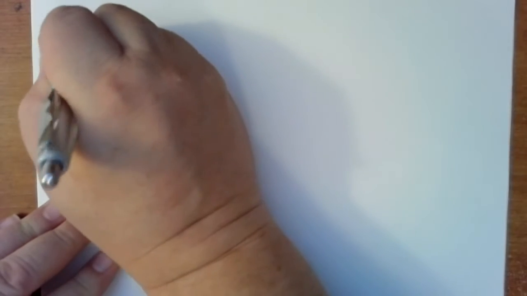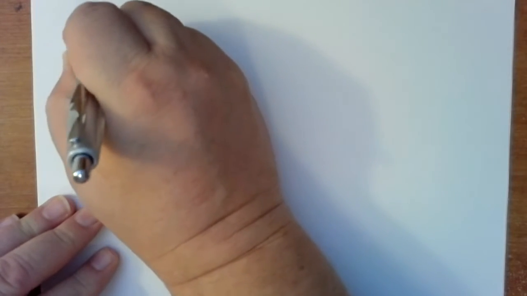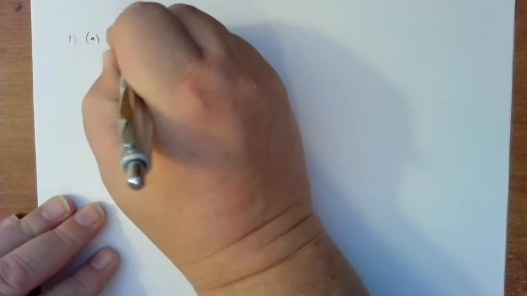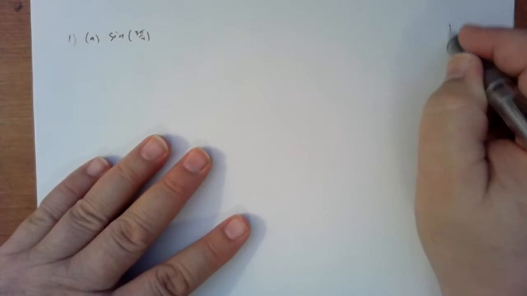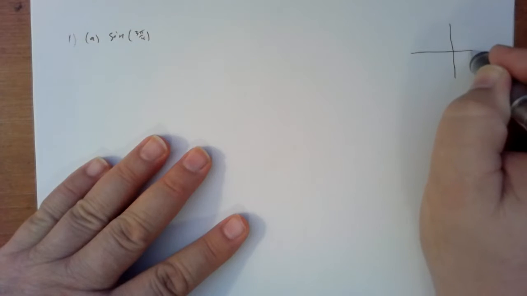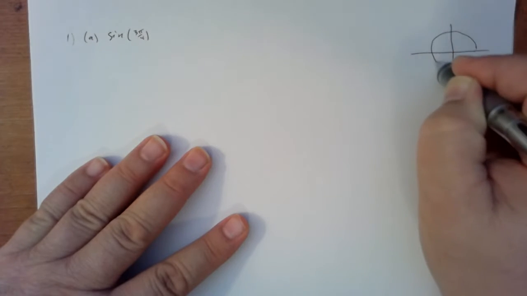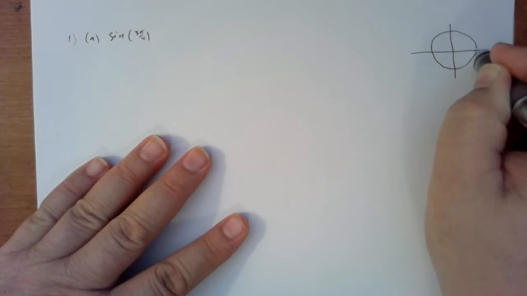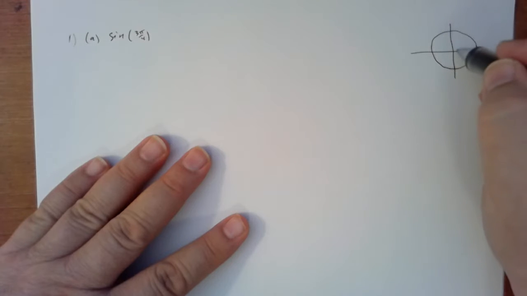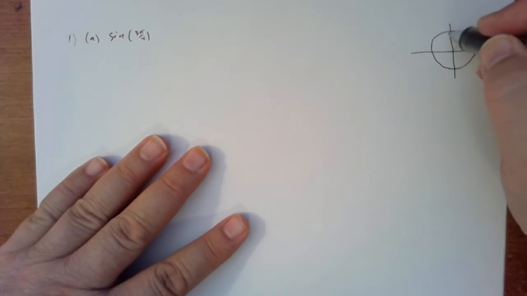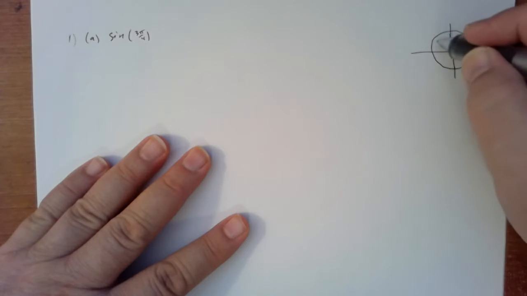All right, so number one, we want to try to evaluate. 1a is to evaluate the sine of 3 pi over 4. So over the side here, we'll take a look at the unit circle. That'll be pi over 4. That's 2 pi over 4, which is pi over 2. And then 3 pi over 4 is over here.